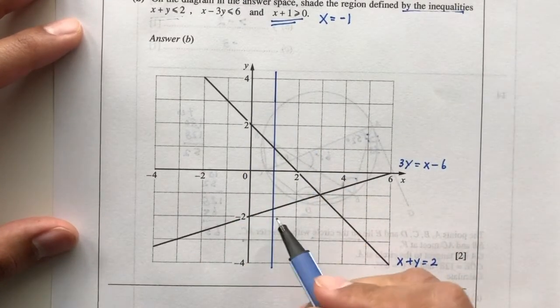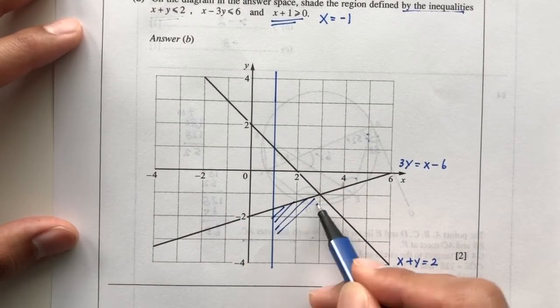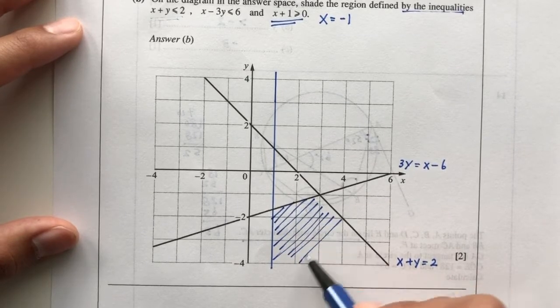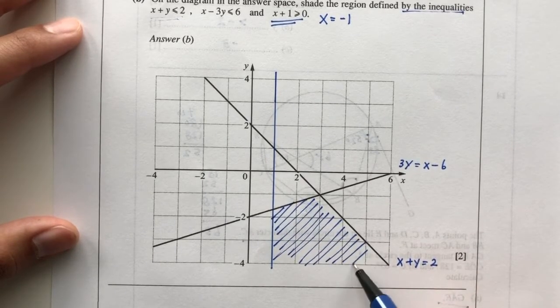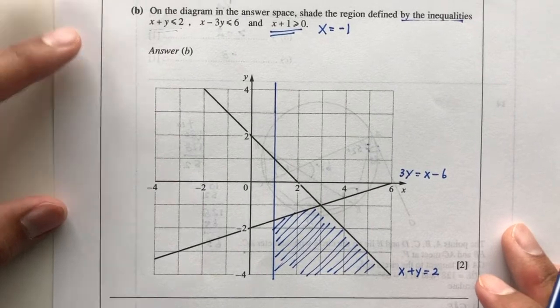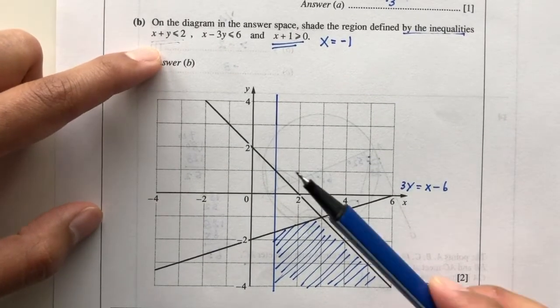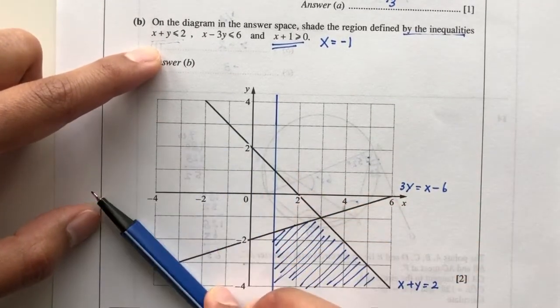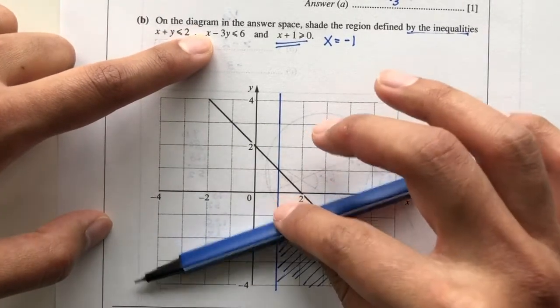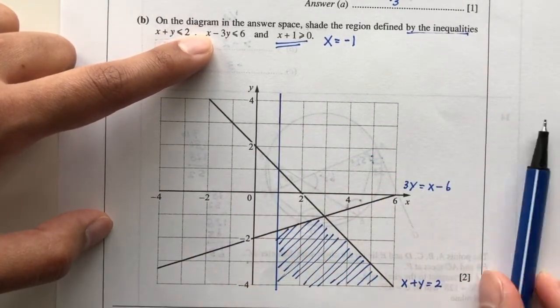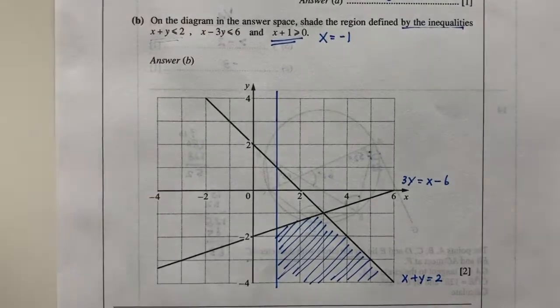So your answer will be this area here. Let's try again: less than this will be below this line, less than this below this line, and on the right side. So you'll have this region. That is question 15.